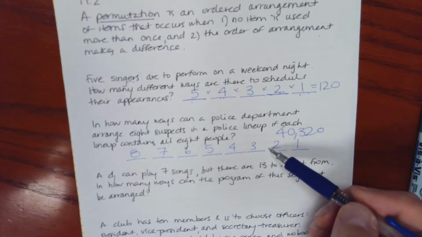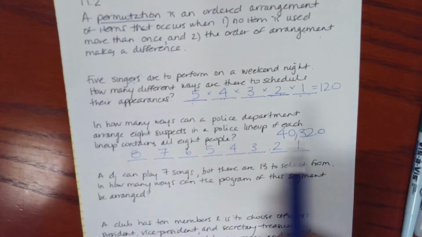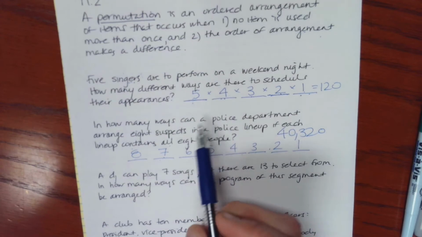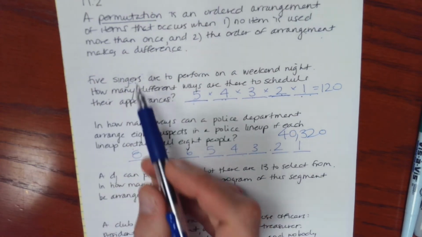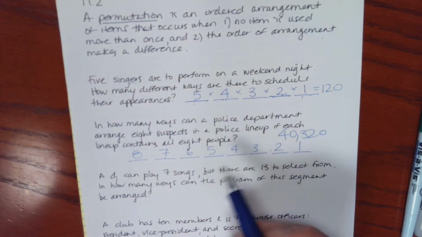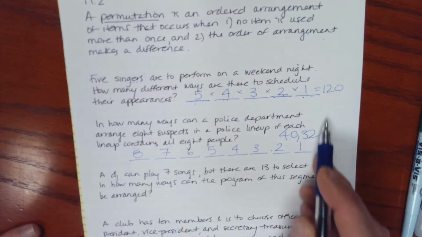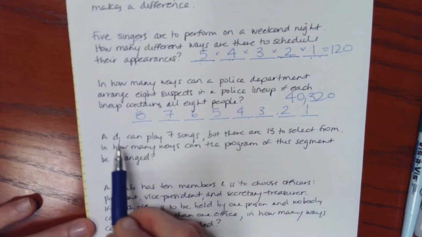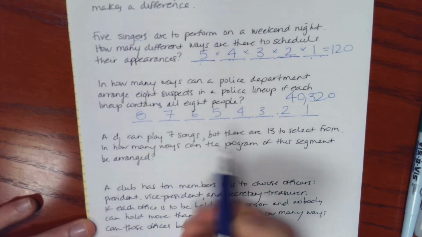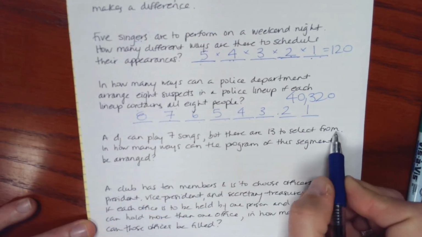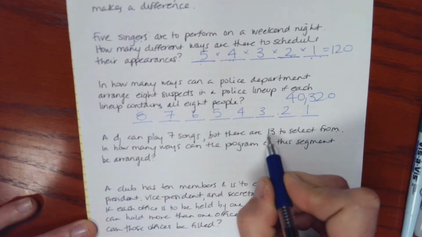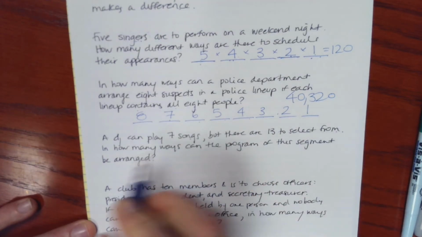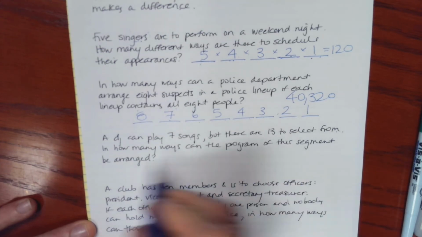So in each of these examples, I had a certain number of spots to fill, and I had exactly that number of people to fill those spots. That doesn't necessarily have to be the case. So let's look at another example. It says a DJ can play 7 songs, but there are 13 to select from. So he or she only has time to play 7, but has 13 to choose from. In how many ways can the program of this segment be arranged?